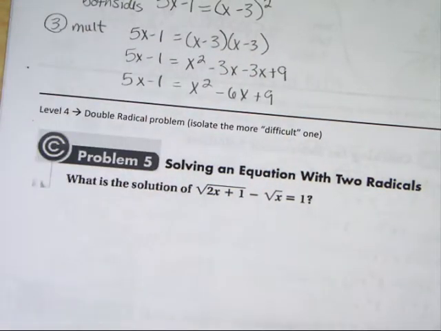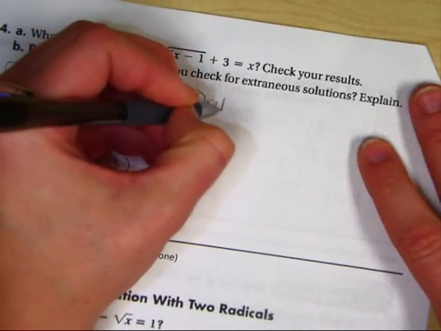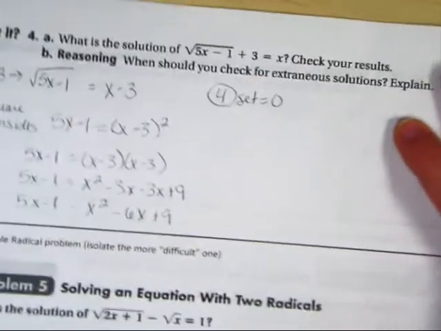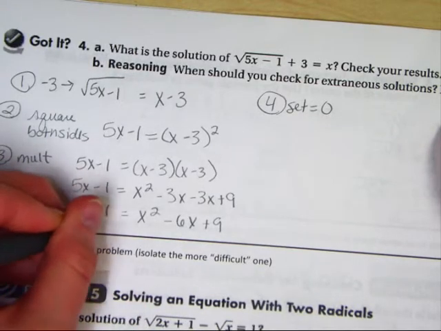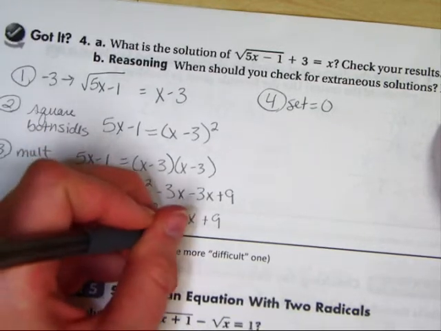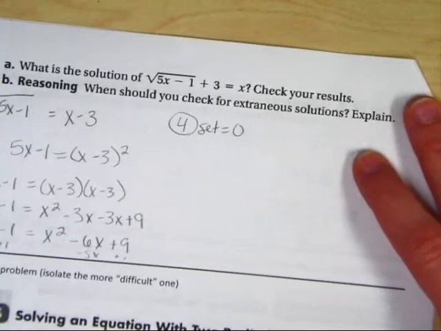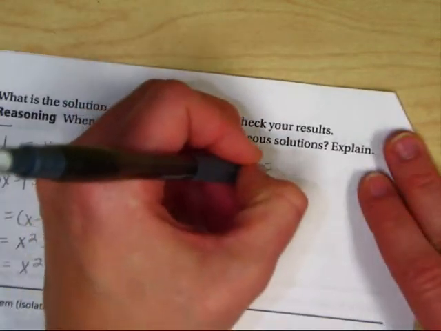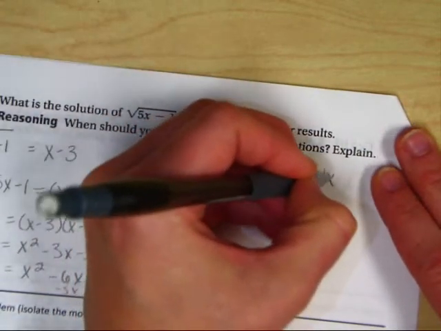Now you see how you have an x squared? That's going to be your step 4, set equal to 0. So I'm going to move over 5x minus 1 by doing minus 5x and plus 1, minus 5x and plus 1. And that's going to give me 0 equals x squared minus 11x plus 10.